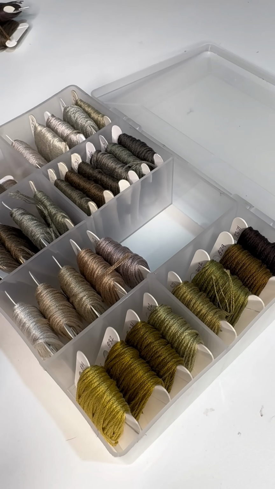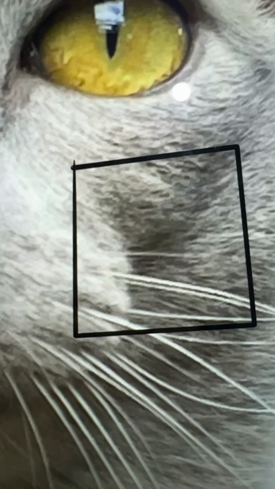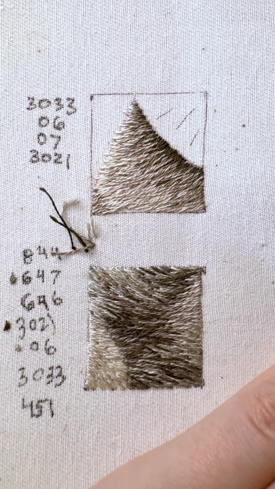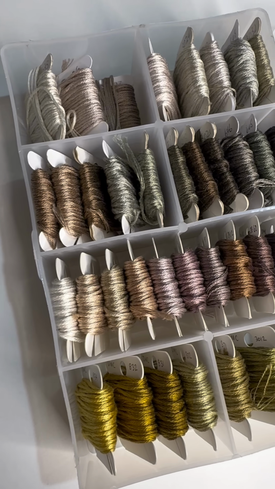After all the winding and labeling and sorting was done, I decided to make another sample. I selected another square inch of Theo's fur from the reference image and ended up using 8 colors this time. I still have some more planning and testing to do before I start, but this is already shaping up to be such a fun puzzle.